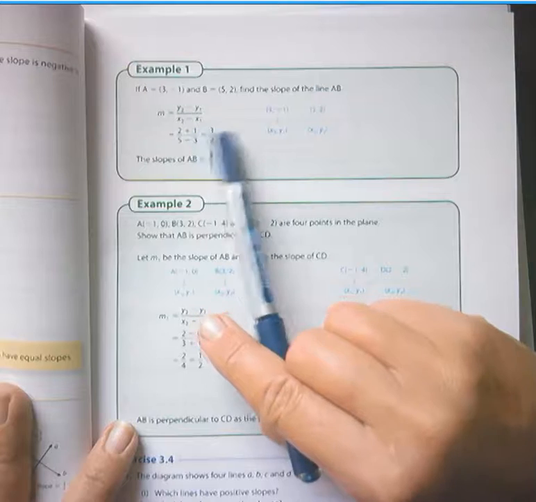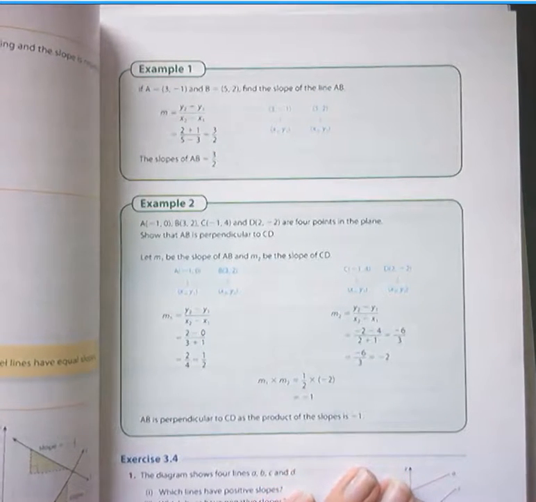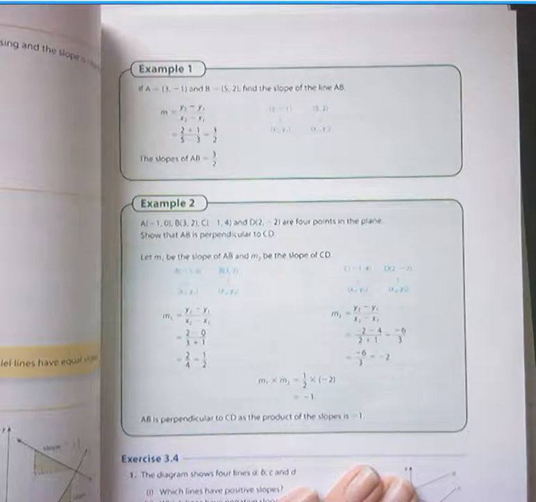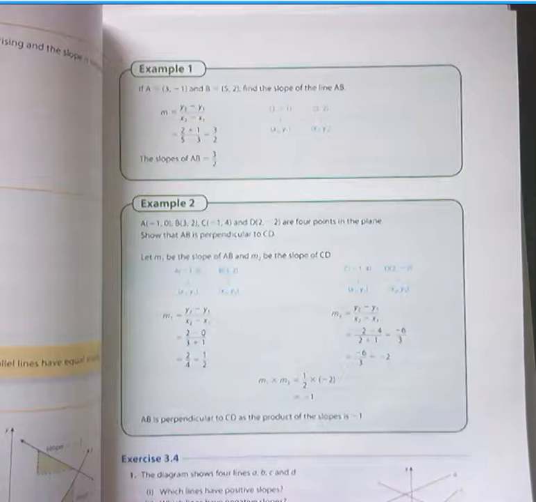When you solve it, make sure you take note of signs. Alright, so when you solve it and you add your top, you go 2 plus 1, which gave you 3. Your bottom, you have 5 minus 3, which gave you 2. So the slope is 3 over 2. So if you drew that picture, you would expect that line to be going uphill.